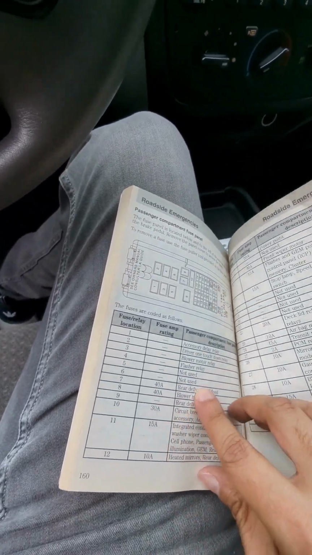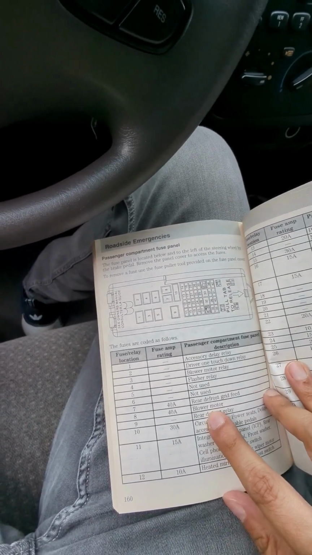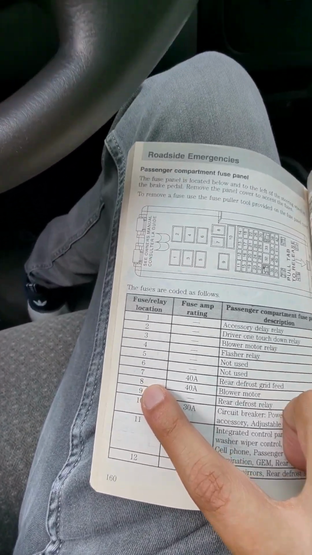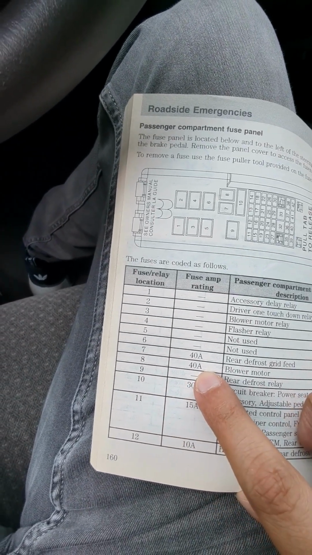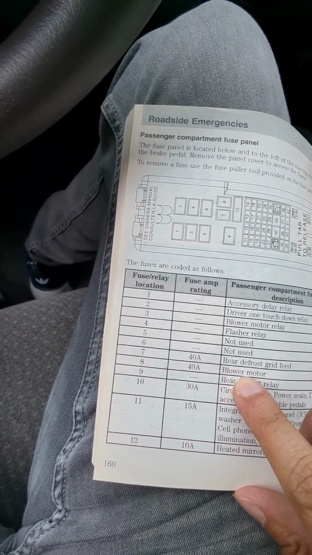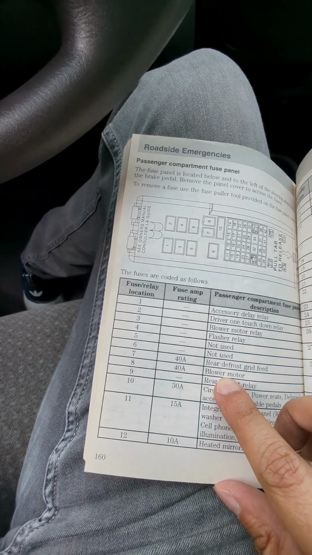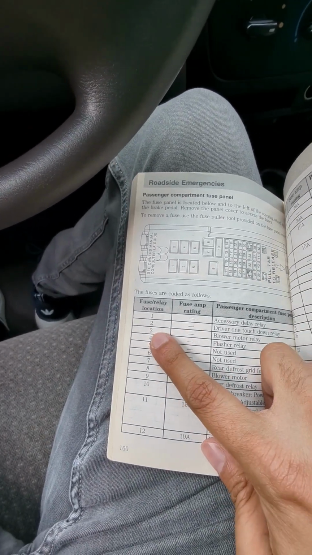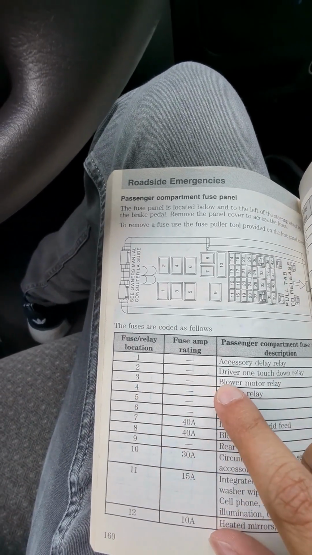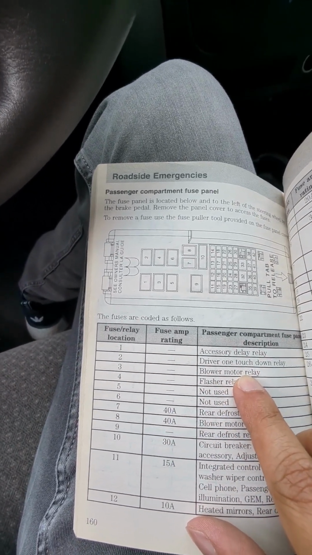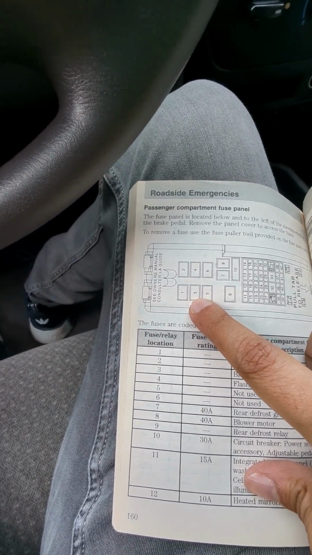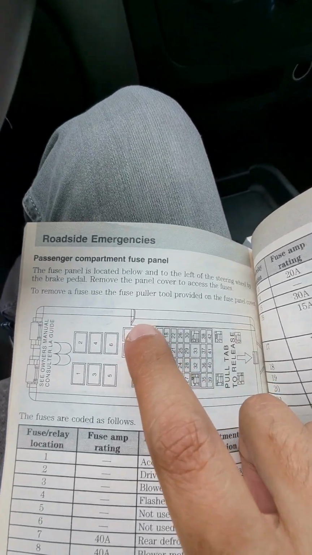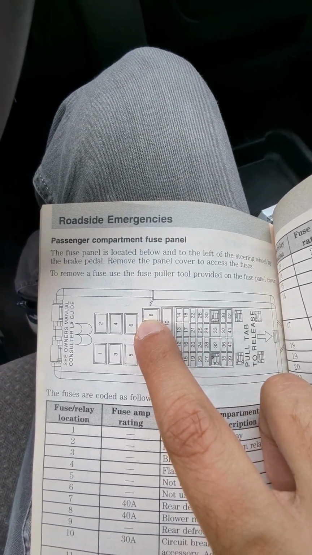So what you want to look at is number 8. You have 40 amp blower motor. Okay, so 40 amp blower motor, and then you have over here number 3, which is blower motor relay. So that's basically number 3 and number 8.